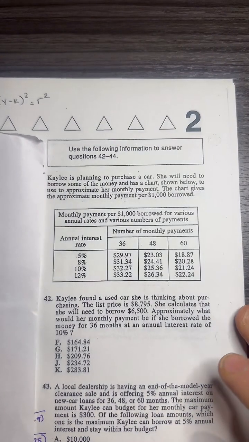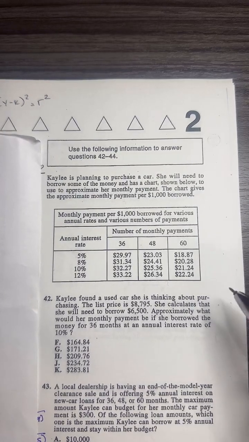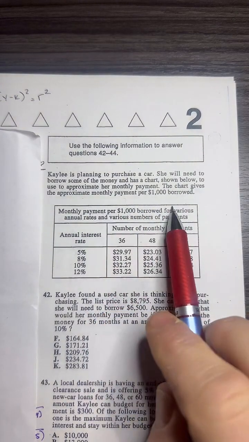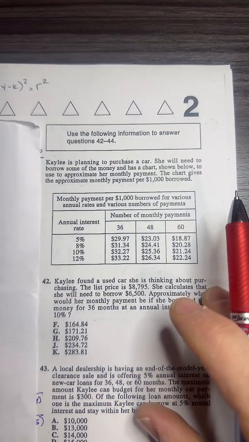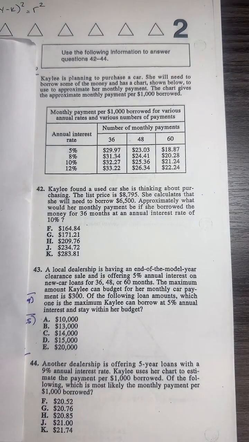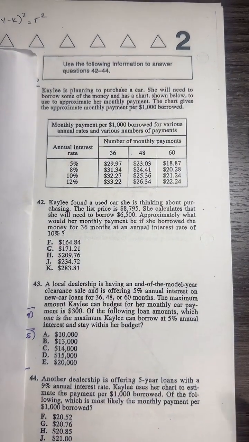Kaylee is planning to purchase a car. Unfortunately, her math teacher didn't teach her anything about interest rates, so she was given this chart by the dealership. How nice. She will need to borrow some money. The chart gives her how much her monthly payment is per thousand. I can tell these amounts were not given any time lately, probably in the early 2000s.